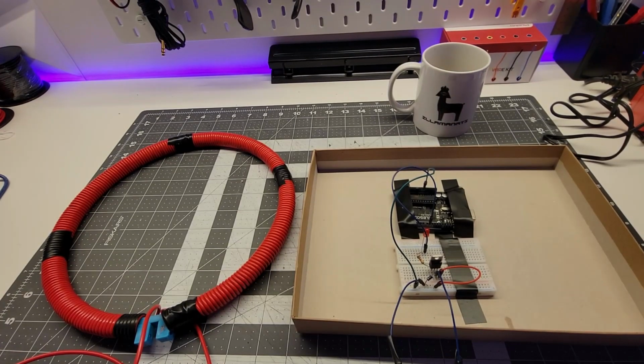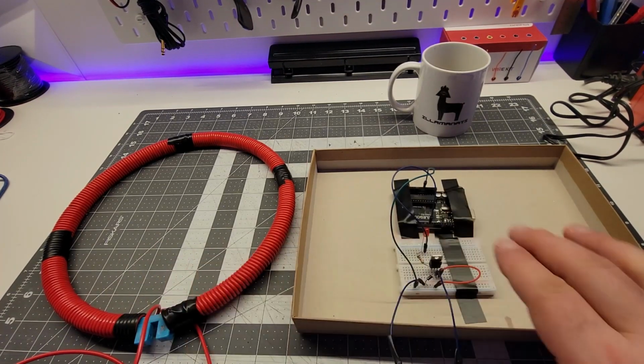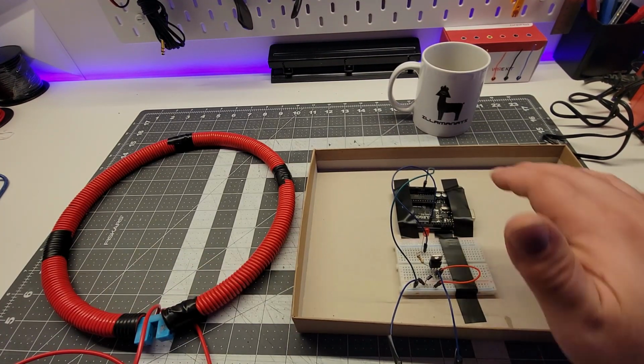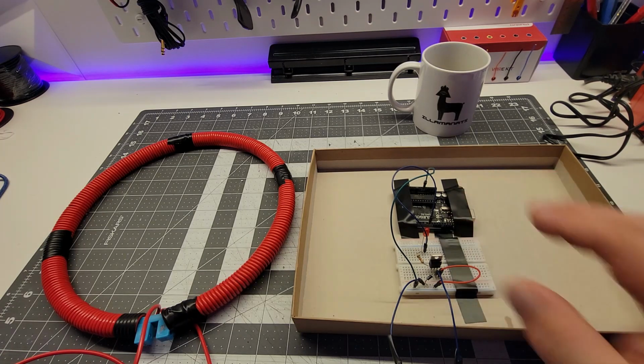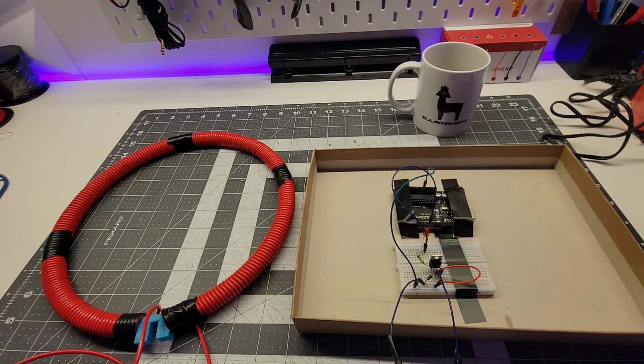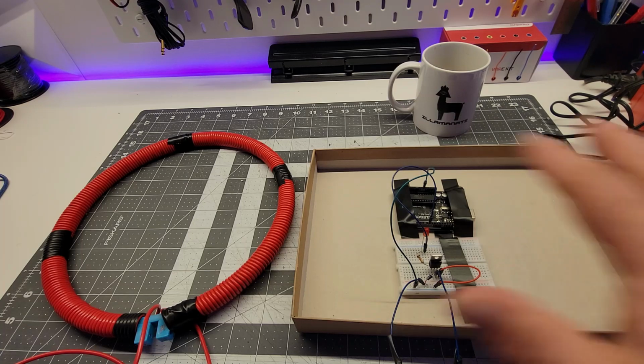So now you should have a few things ready. Your coil is connected up to the board. The board is connected up to the Arduino. The Arduino has the program written to it correctly. And then we need to just test everything out.